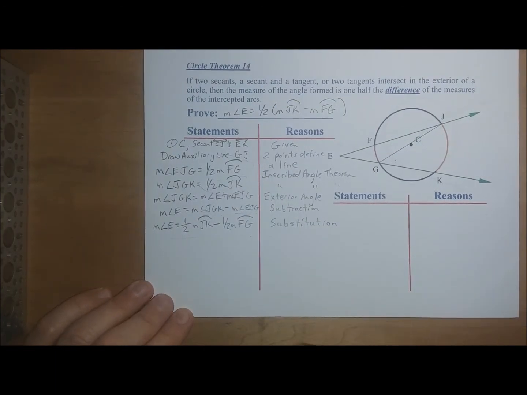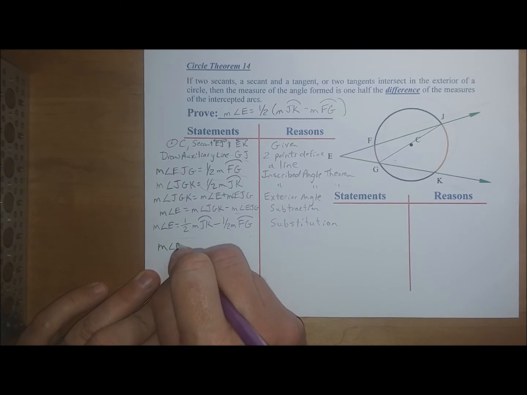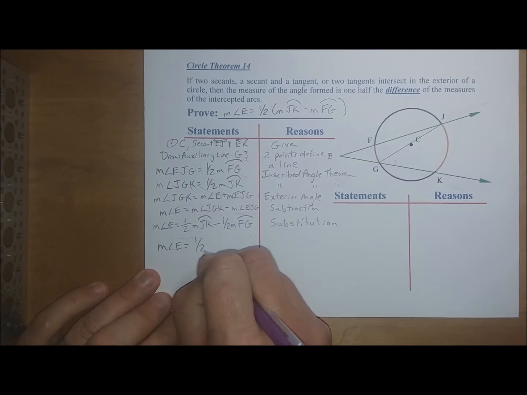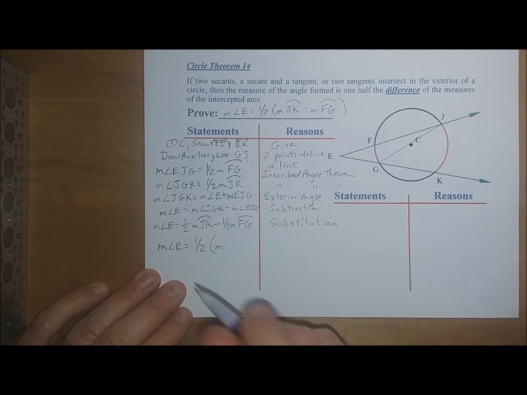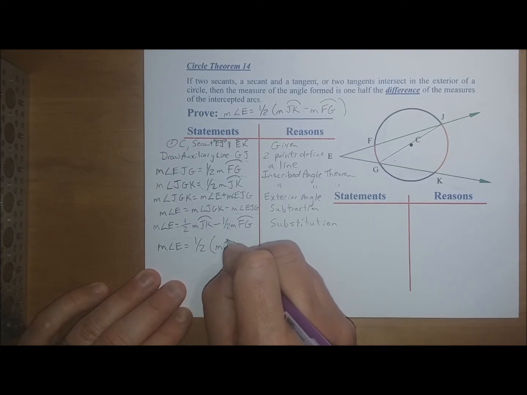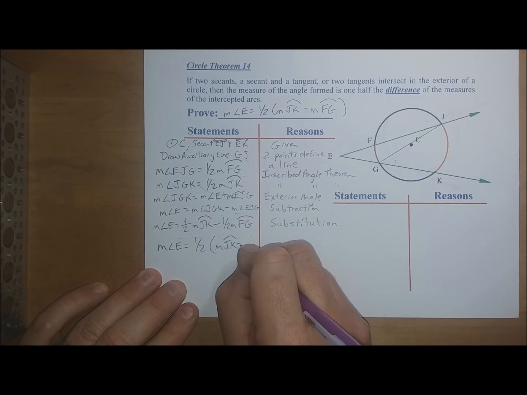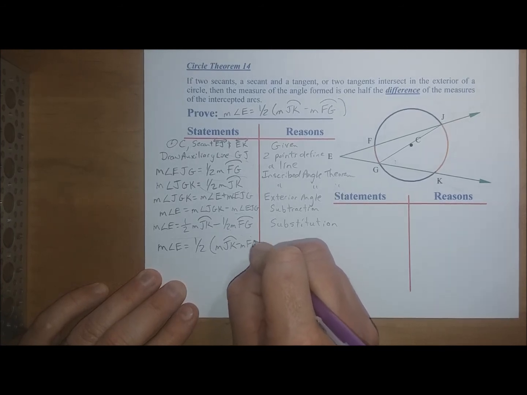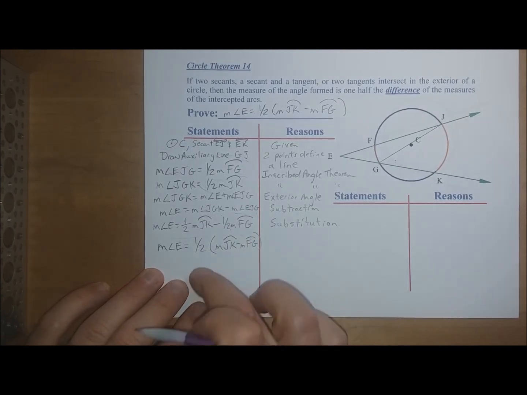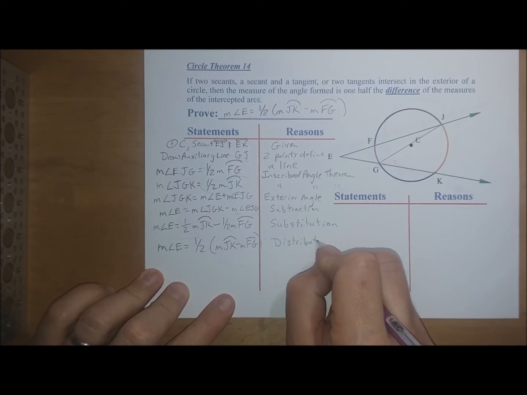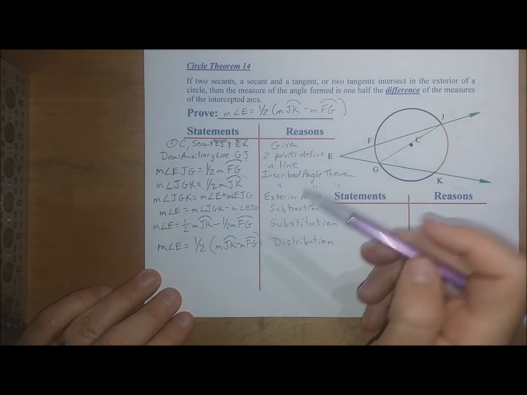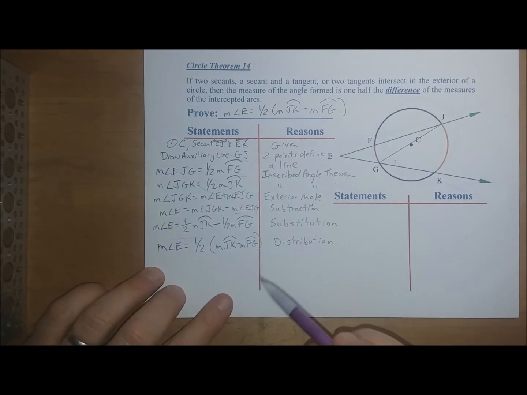Do we simply have to factor out a 1/2? We get the measure of angle E equals 1/2 times the measure of what's left over after we factor out a 1/2. We're left with the measure of arc JK minus the measure of arc FG. Good. What did we do there? We did distribution. Your destination is on the left. QED.